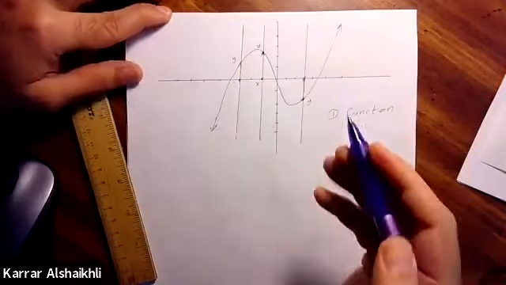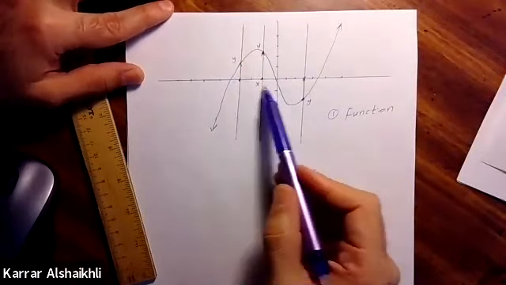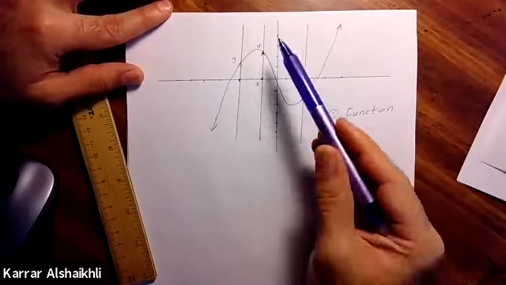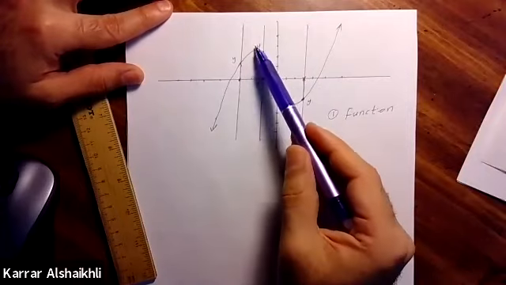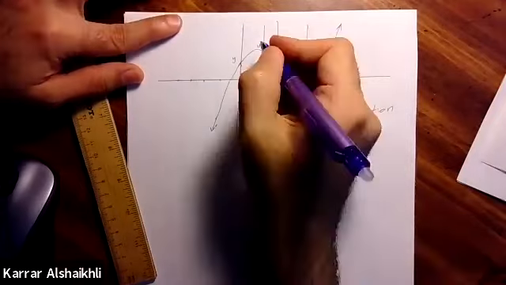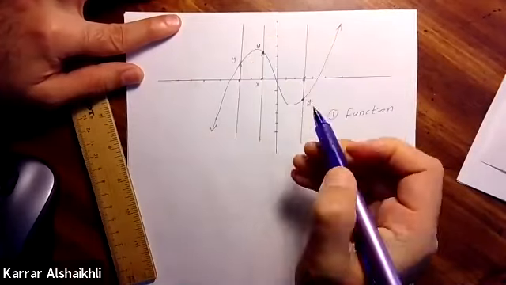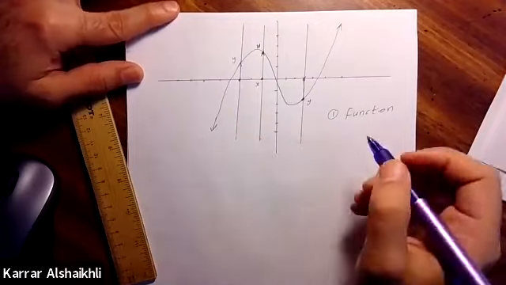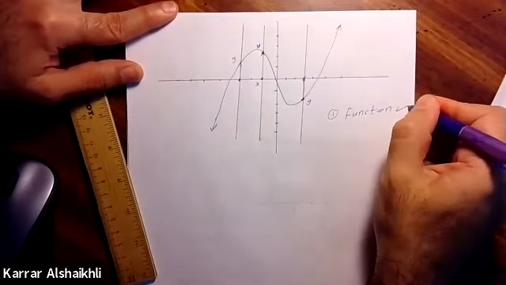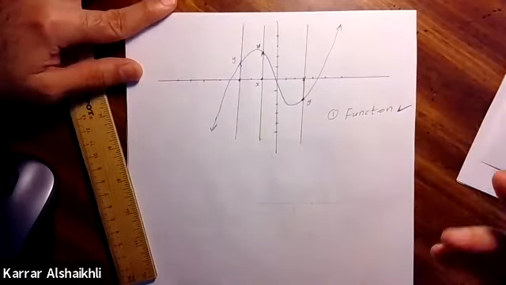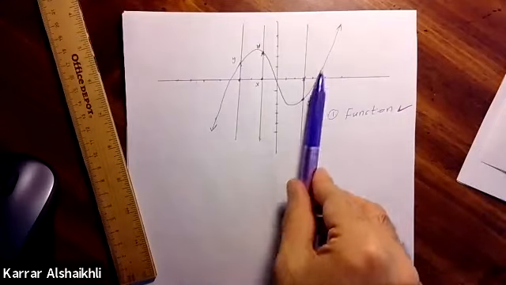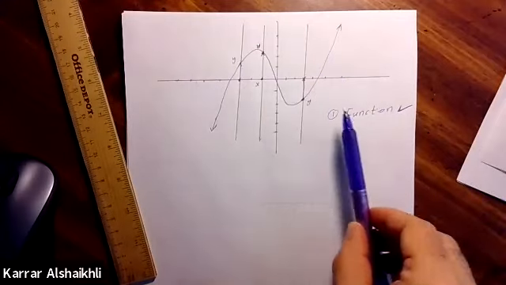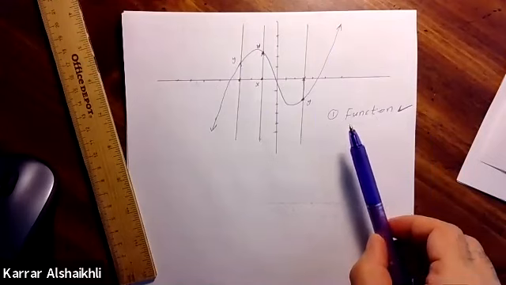That means each x on this graph goes to 1 y. That means the first condition is satisfied. I can see each x on this graph goes to exactly 1 y. So this graph is a function.